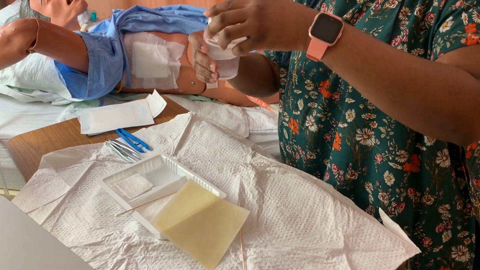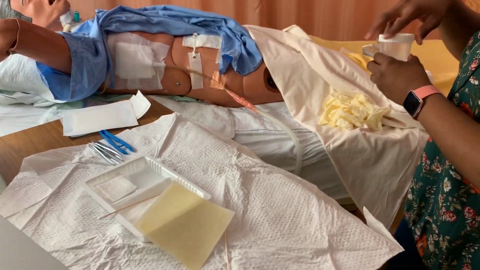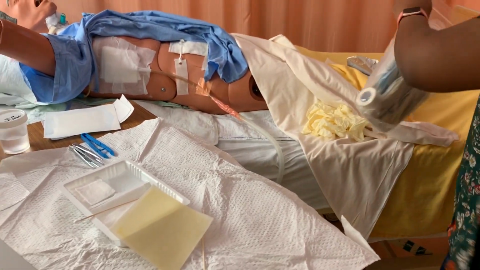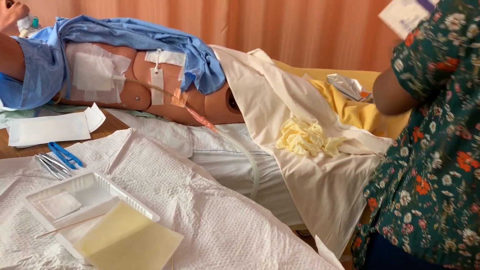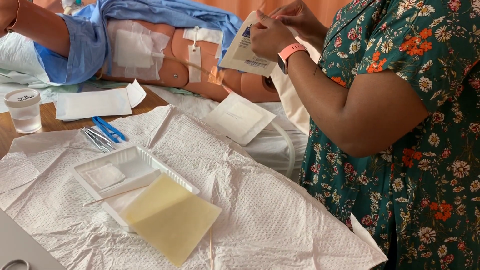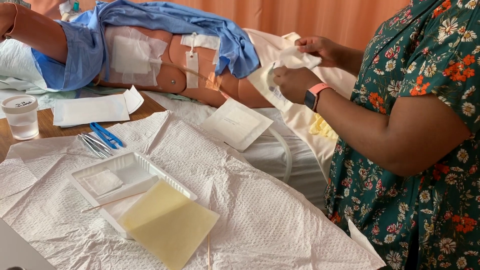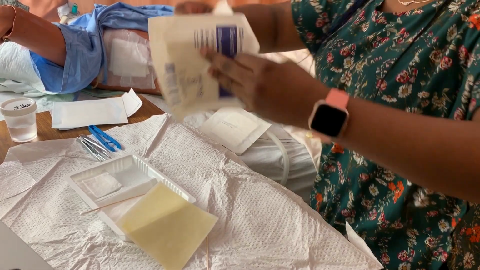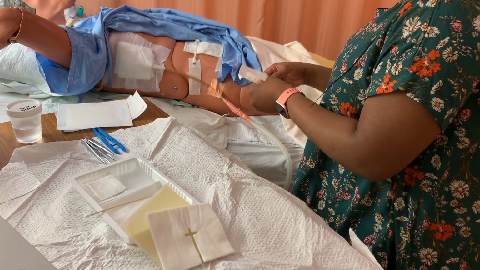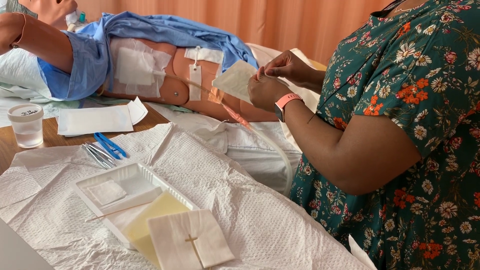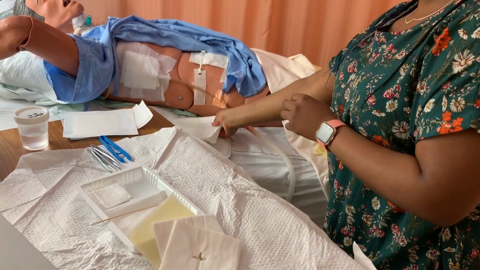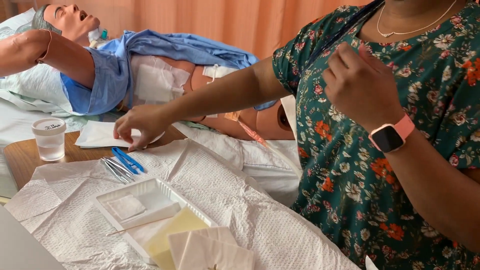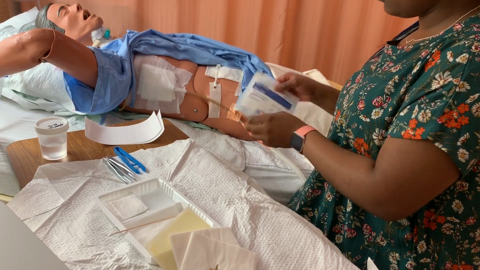I also need extra drain sponges, so I'm just gonna bring out my drain sponges here. And I'm gonna get extra gloves just in case I need it.